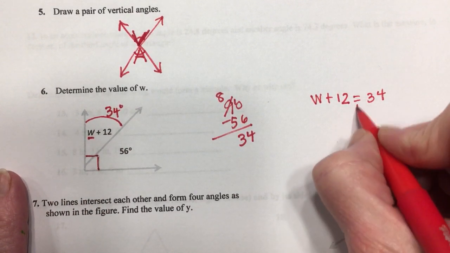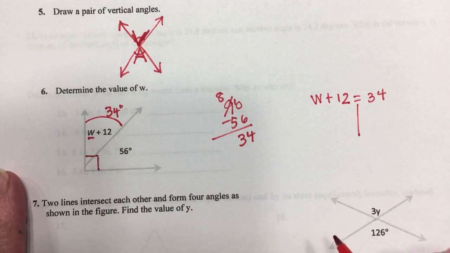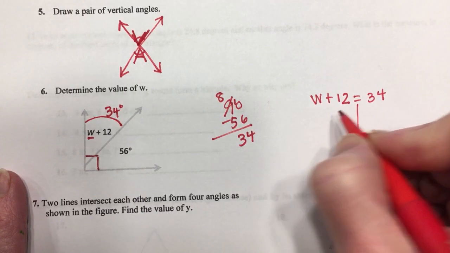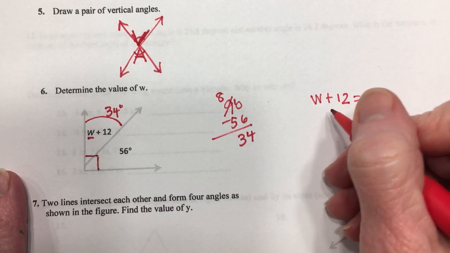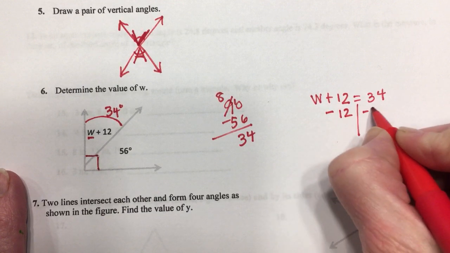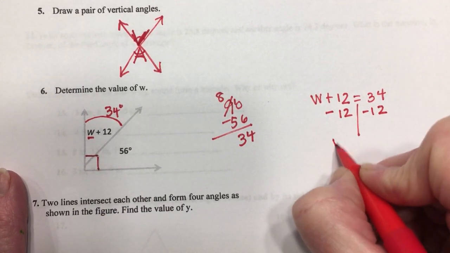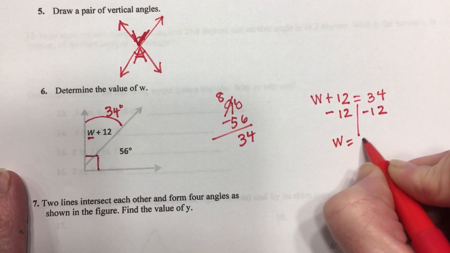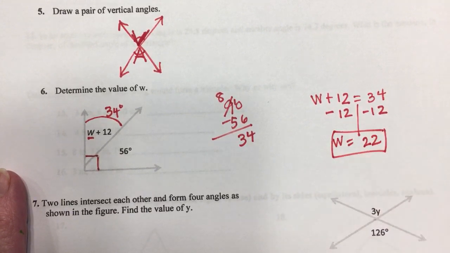All right, and then to solve it, I'm solving an equation, so I'm going to do the inverse operation to isolate the variable. So the opposite of adding 12 would be subtracting 12. So these go away. This is W, and 34 minus 12 is 22. So W is equal to 22.